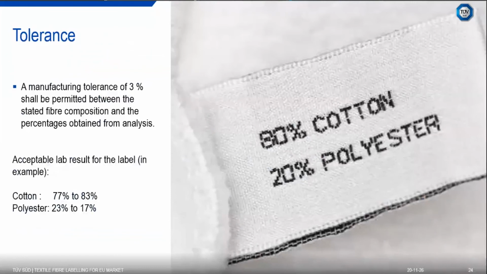During all this laboratory analysis, the regulation allows 3% manufacturing tolerance. So what does it mean actually? If we test the product for fiber composition, let's take this example, 80% cotton and 20% polyester.